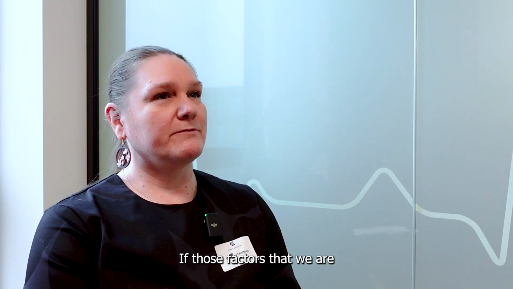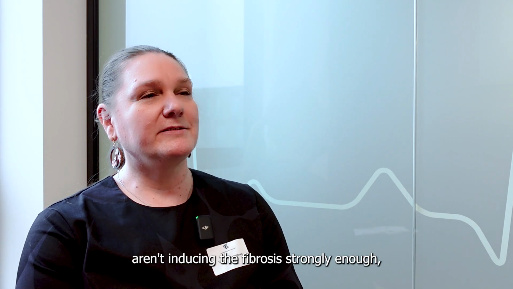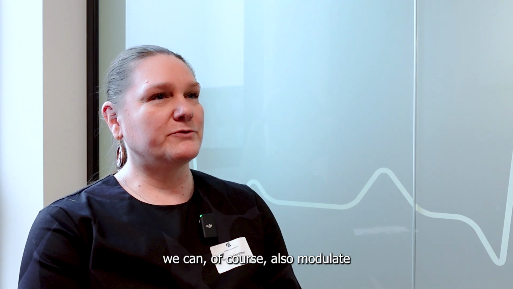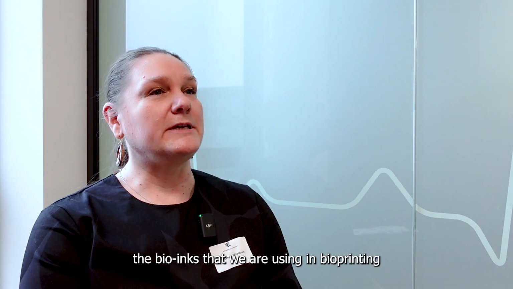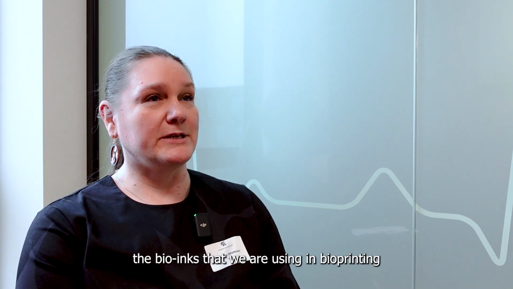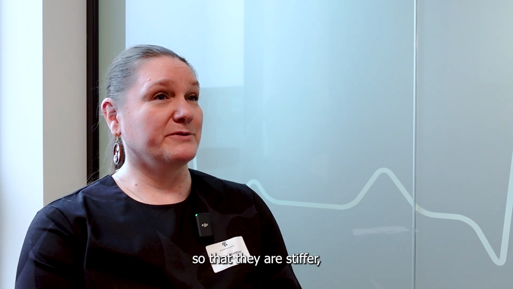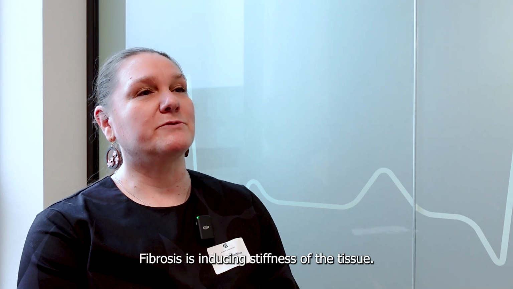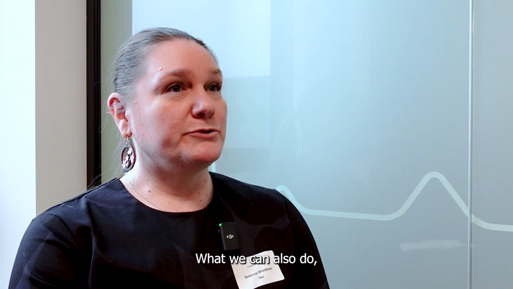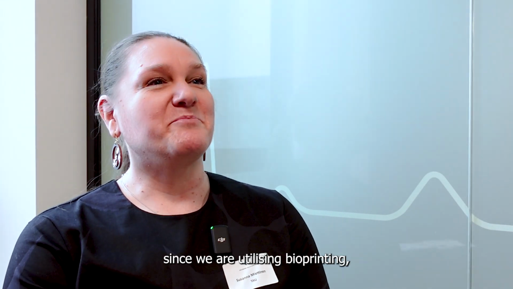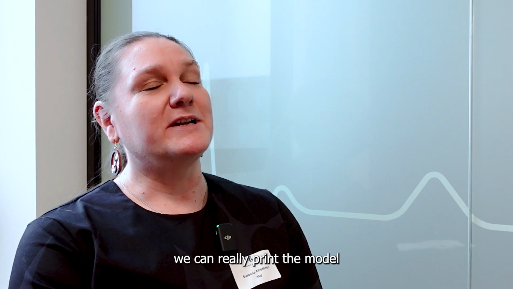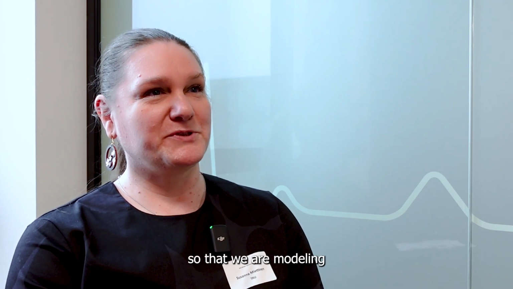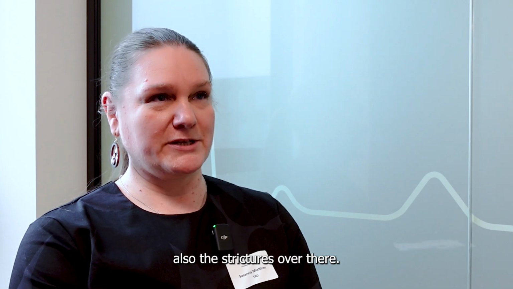If those factors that we are including in the model aren't inducing the fibrosis strongly enough, we can of course also modulate the bioinks that we are using in bioprinting so that they are stiffer to mimic the fibrosis. So fibrosis is inducing stiffness of the tissue. What we can also do, since we are utilizing bioprinting, is print the model so that some parts of the urethra are more strict and narrow, so that we are modeling also the strictures over there.